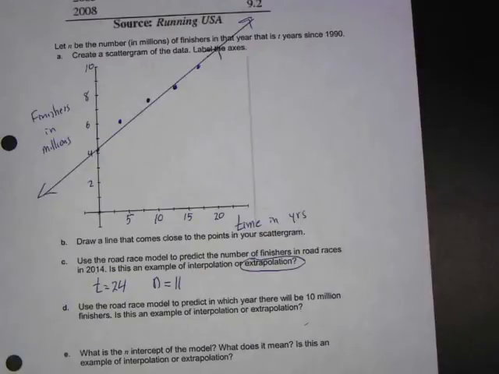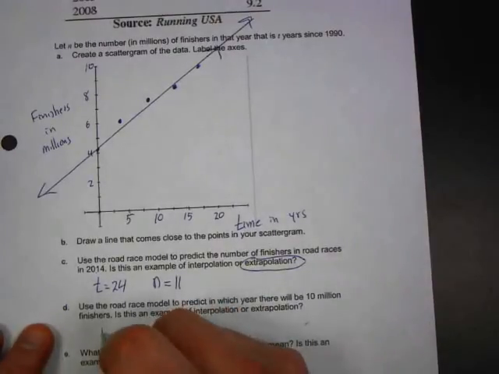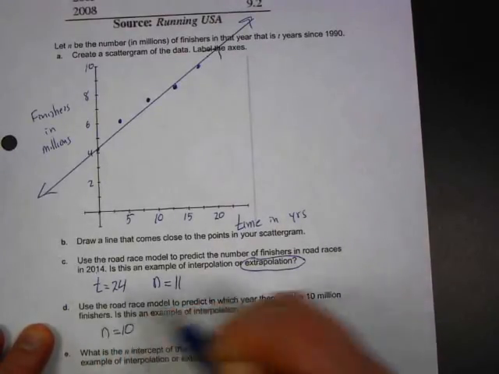Use the road race model to predict which year there will be 10 million finishers. Okay, what am I giving you this time? I'm giving you N, aren't I? I'm giving you number of finishers, and we want to find T. So this time I'm telling you N equals 10.